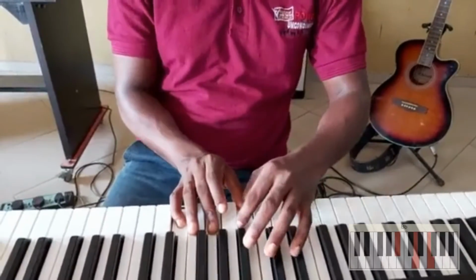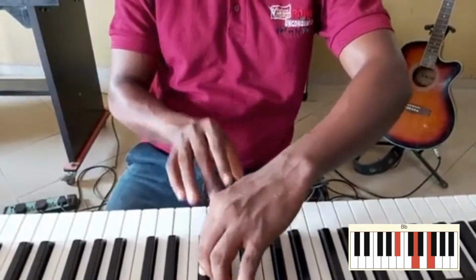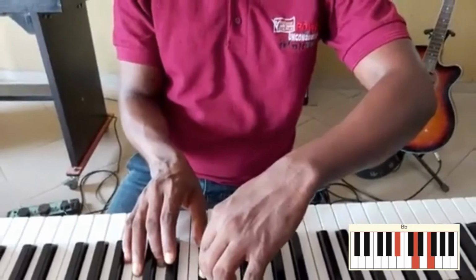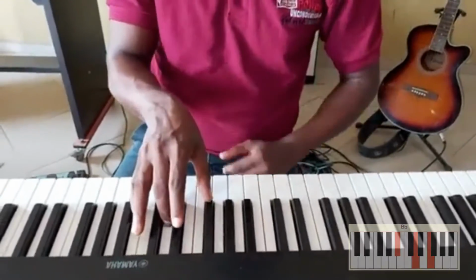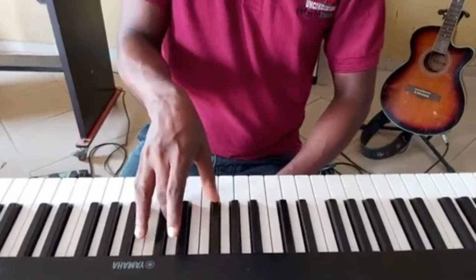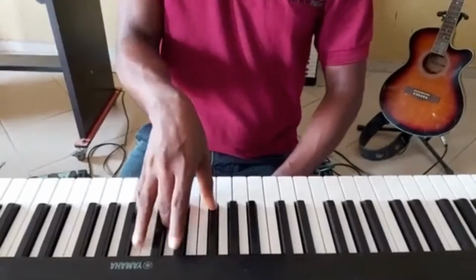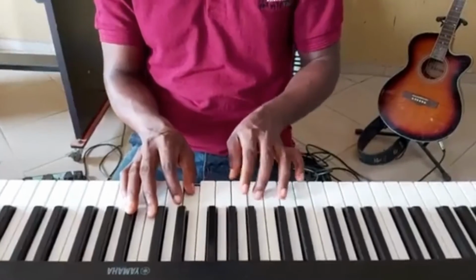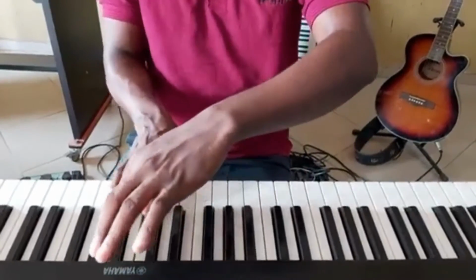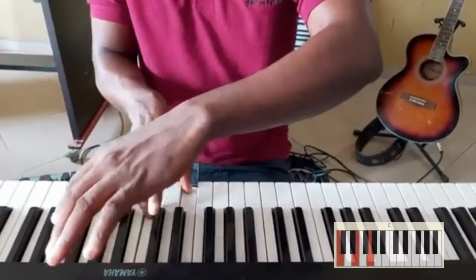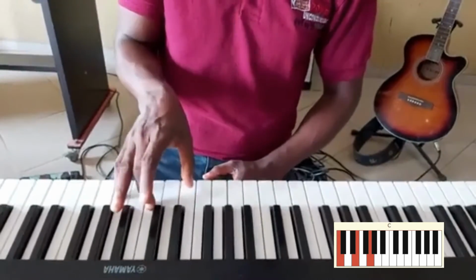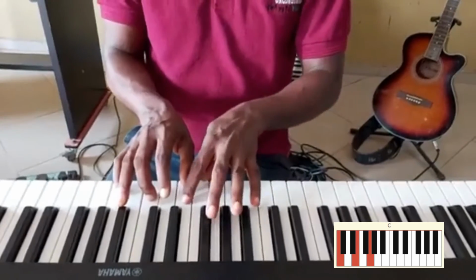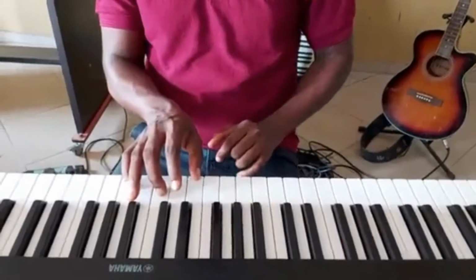Now, for the fourth one, which is chord 4, we begin from here. Then we have the D, and then we have the F. So this will now be our chord 4. Then the fifth one will be built on the C, which is the fifth from the fourth. Then we have this, which is E, and then G. So this is chord 5, built on the fifth of F major scale.